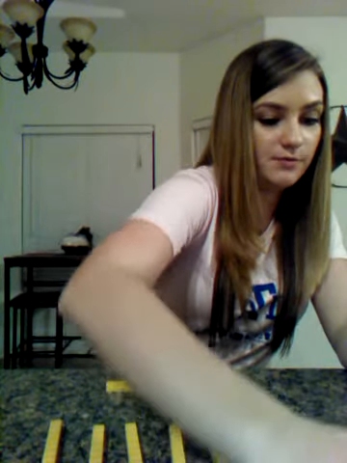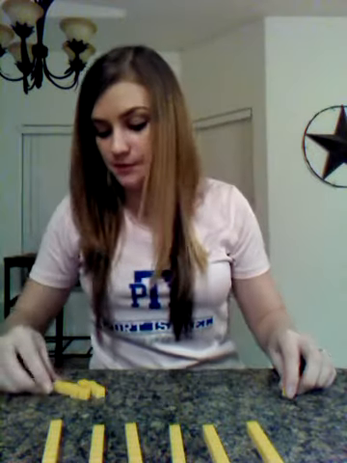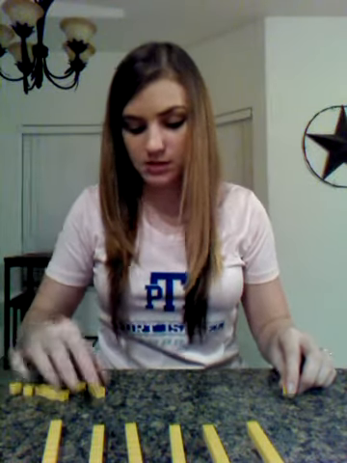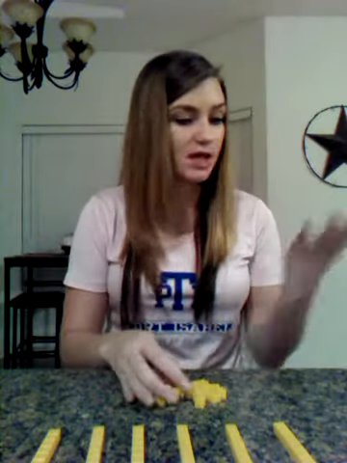2, 4, 6, 8, 10. Okay, there's 10 for 1 rod, and I'm going to get 10 more. 2, 4, 6, 8, 10. Okay, so now I have my 81 broken down into 6 groups with my units trading out for the 2 base 10 blocks that cannot be distributed evenly.